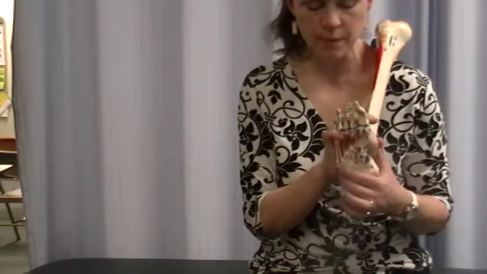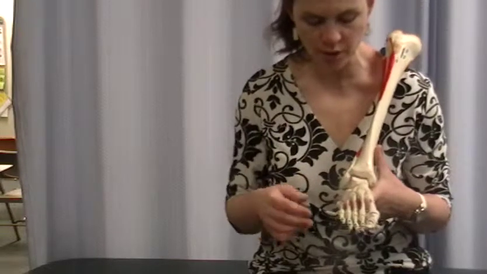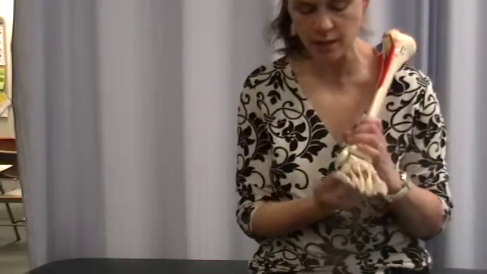If it dorsiflexes, it's got to pull superior and from this anterior side. The axis of rotation for dorsiflexion and plantar flexion goes through the malleoli. So if you can just imagine a line through there, is the line of pull above that, it's going to dorsiflex, or is it behind it, and then it's going to plantar flex, okay?